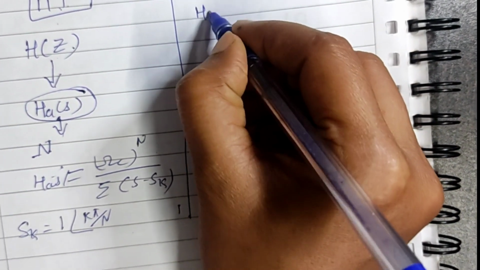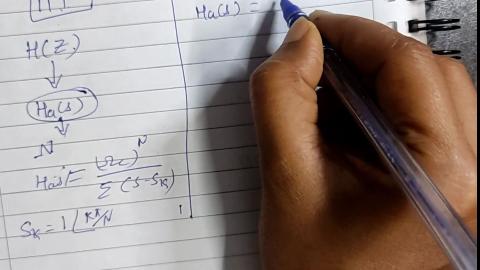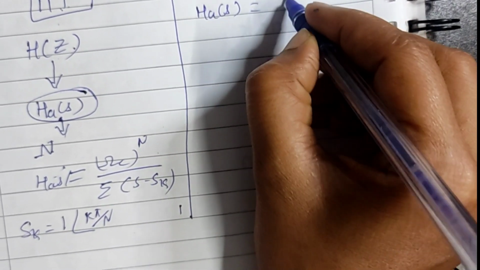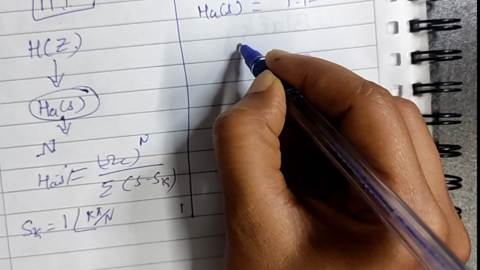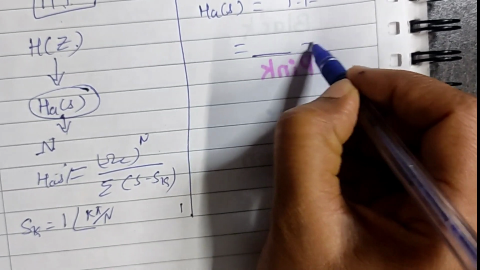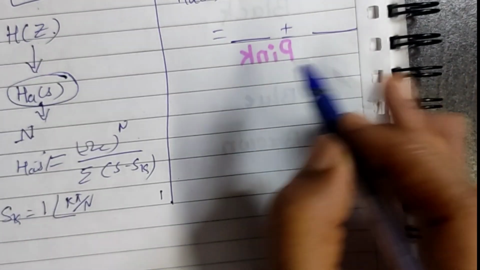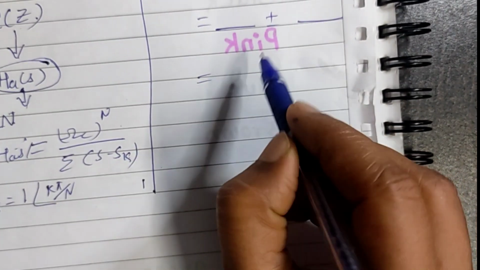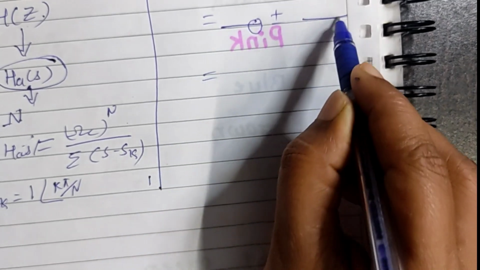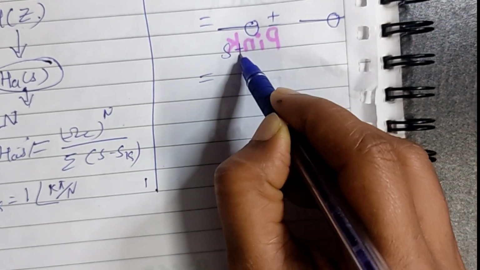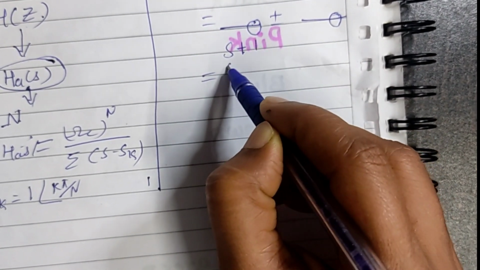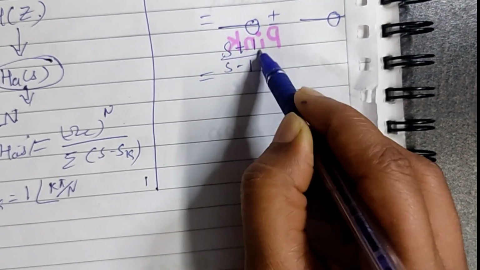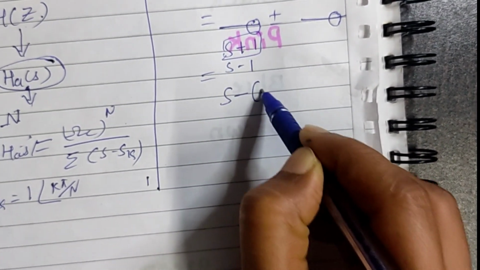In the same way, to calculate h of z, as IIT says, whatever ha of s we have, that transfer function has to be expressed in factorial form, this plus or minus this. Later we have to get the poles. It might be s plus 1 or s minus 1. If it is s plus 1, we make it s minus of minus 1.